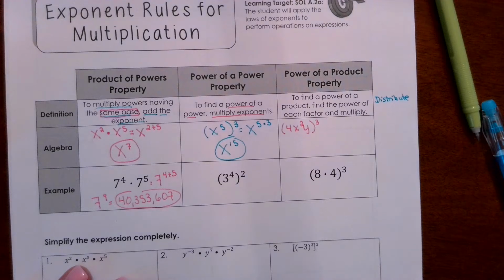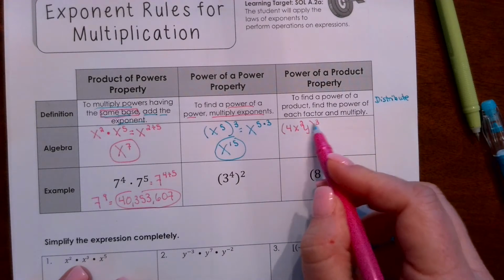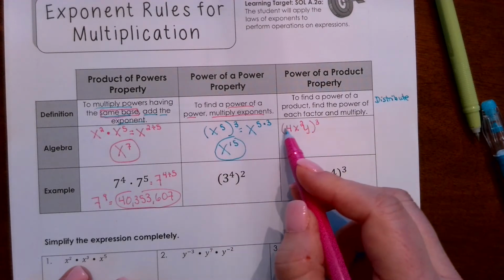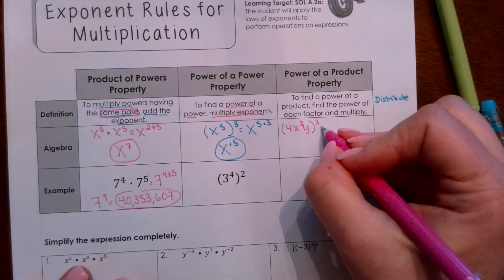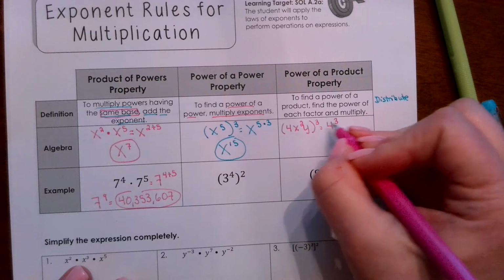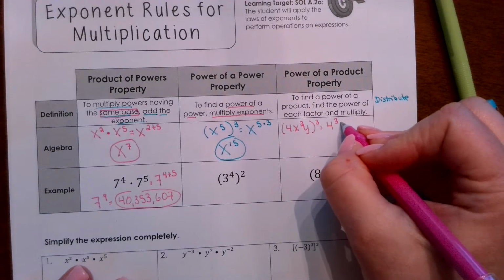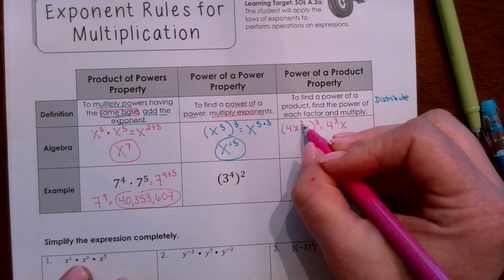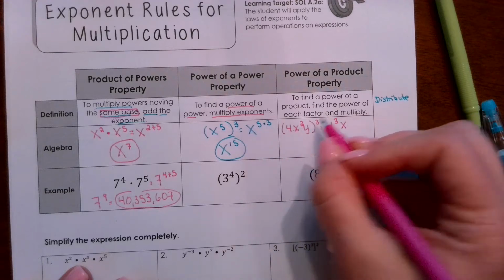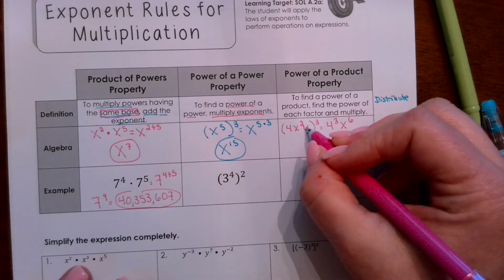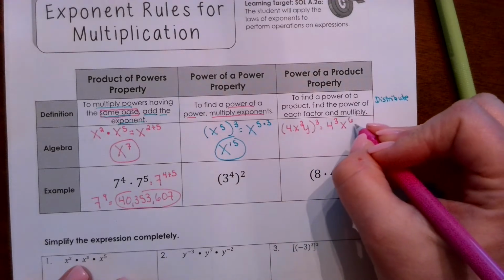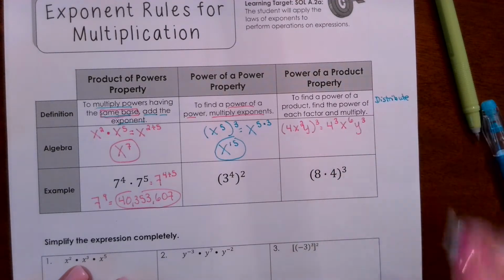So the first thing I'm going to do is I'm going to distribute this 3 into each factor. So I get 4 to the 3rd power, x to the 2 times 3, because this is a power of a power, so that's 6, and y, and this is y to the 1st, so 1 times 3, y to the 3rd.